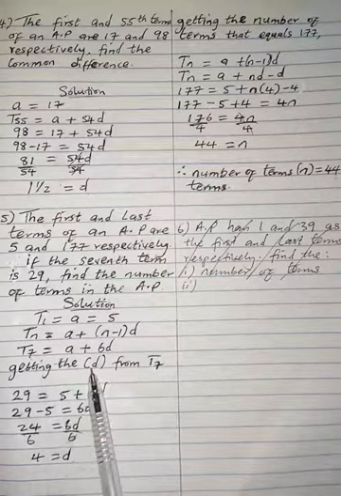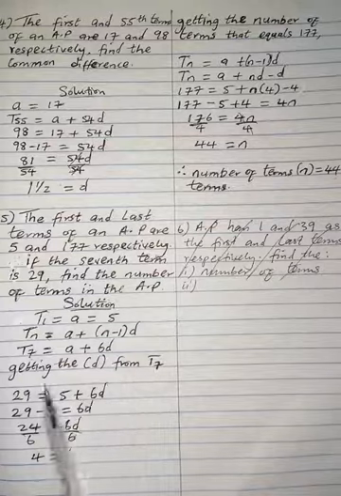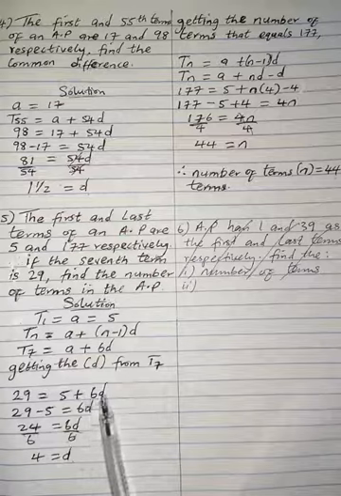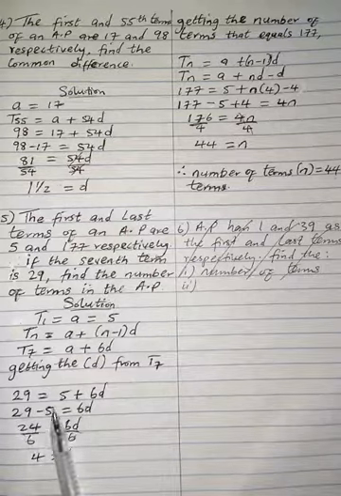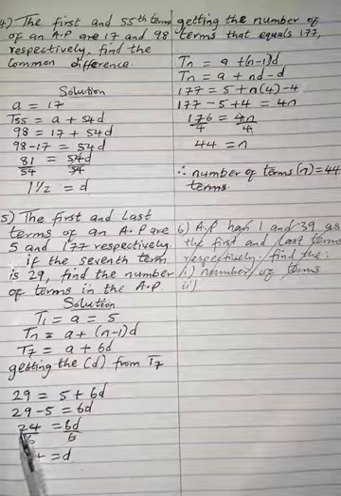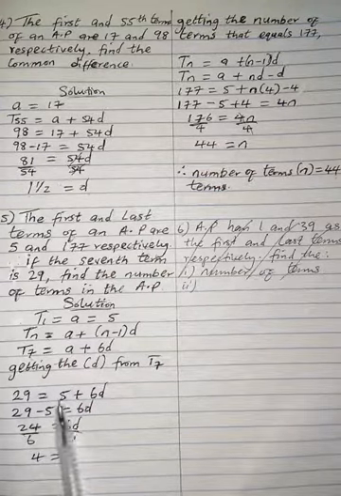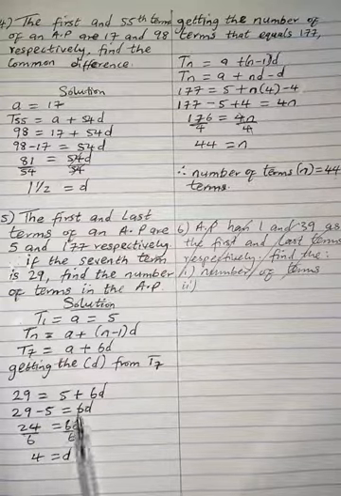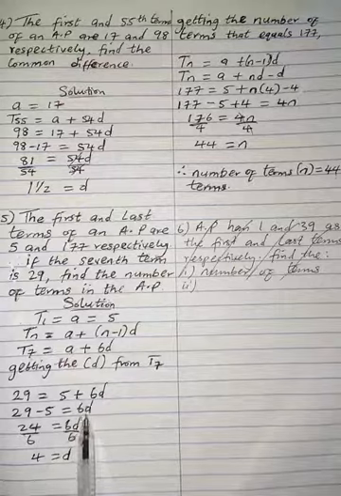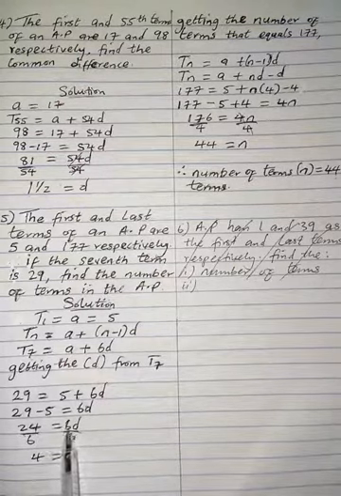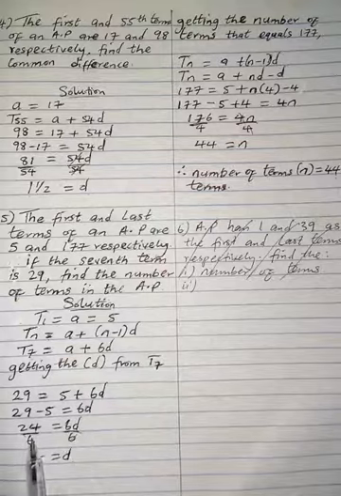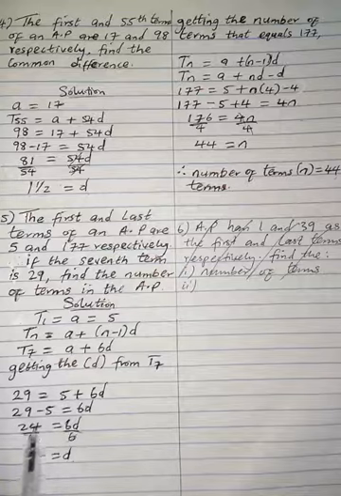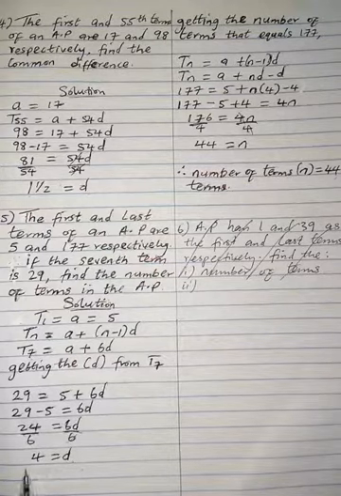Now, getting the difference from T7, we have 29. T7 is given to us as 29 equals the first term, 5, plus 6D. Now we have 29 minus 5 equals 6D. Collecting that, 5 crossing the equation becomes minus 5. Now 29 minus 5 will give me 24 equals 6D. For me to get the real D, I have to divide both sides by 6, which cancels this 6 and this 6. Now 6 into itself is 1, 6 into 24 will give me 4. So my common difference is 4.